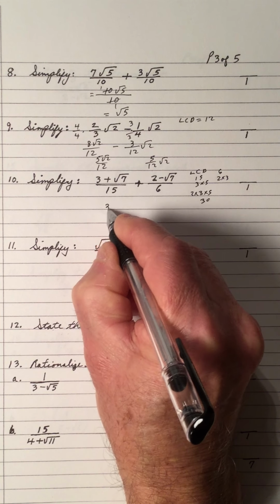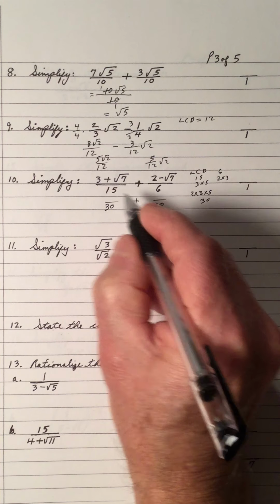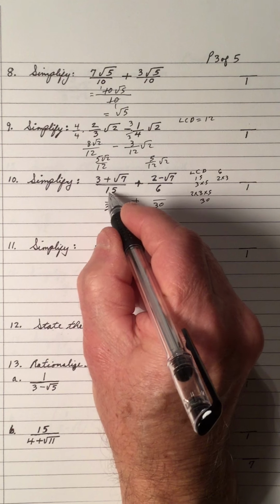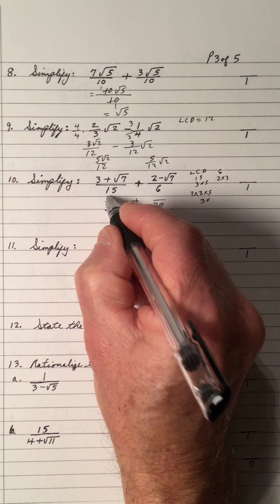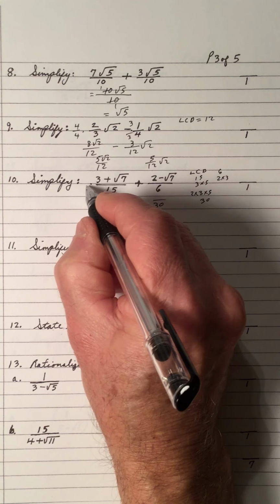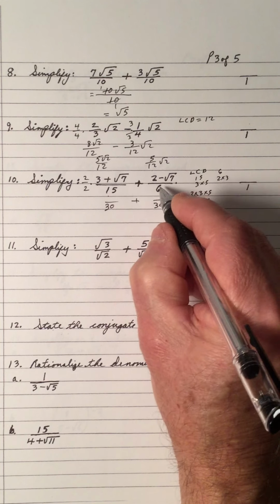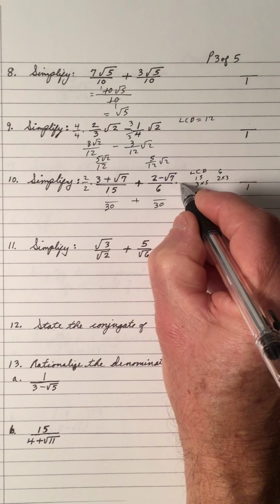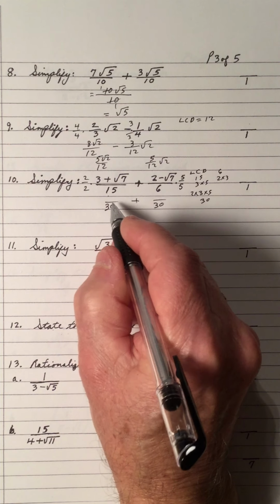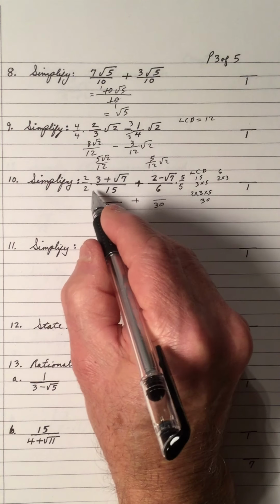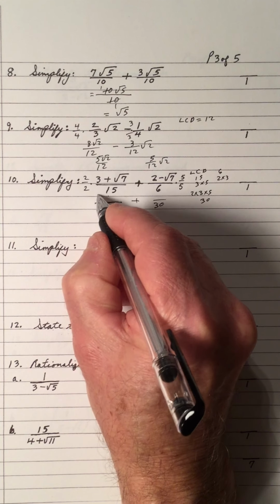So you put down the 30 here and the 30 here. Now, what I could do is go 15 and 30 goes 2. 2 times 3 is 6. But it might be better to go 2 here and 2 here. And when I'm doing this one, 6 into 30 goes 5, so 5 here and 5 here. That keeps it better. Yeah, watch. So 2 times 15 is 30. So 2 times 3 is 6.